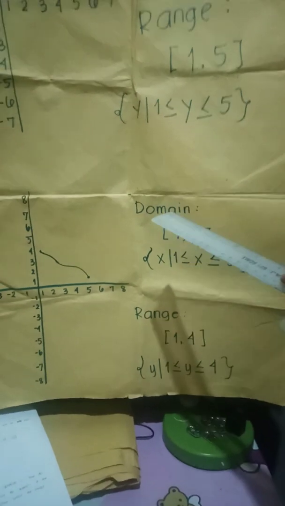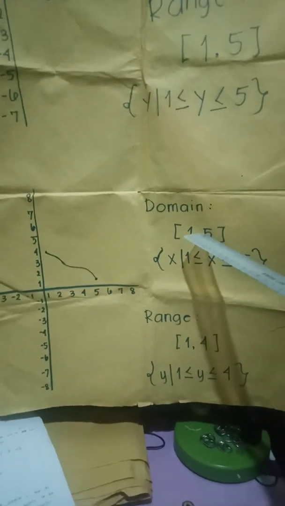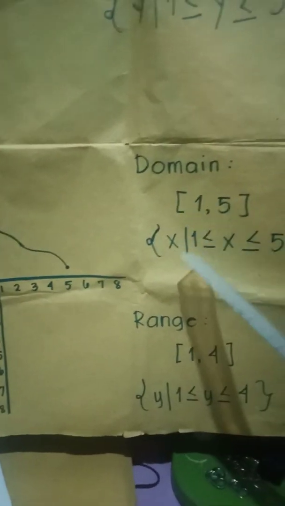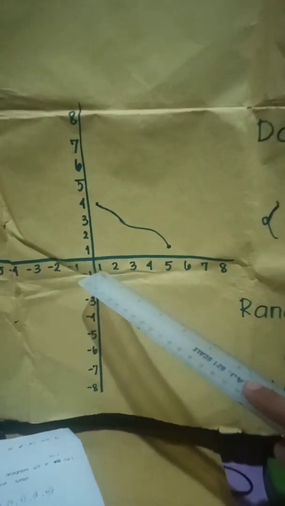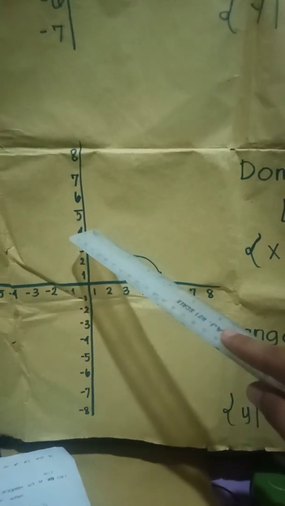So here's another example. Our domain is 1 and 5. For the domain, just focus on this, just 1. So here's the 1. The dot is pointing on the 1 and the 5. So that's the domain of this example on this graph.